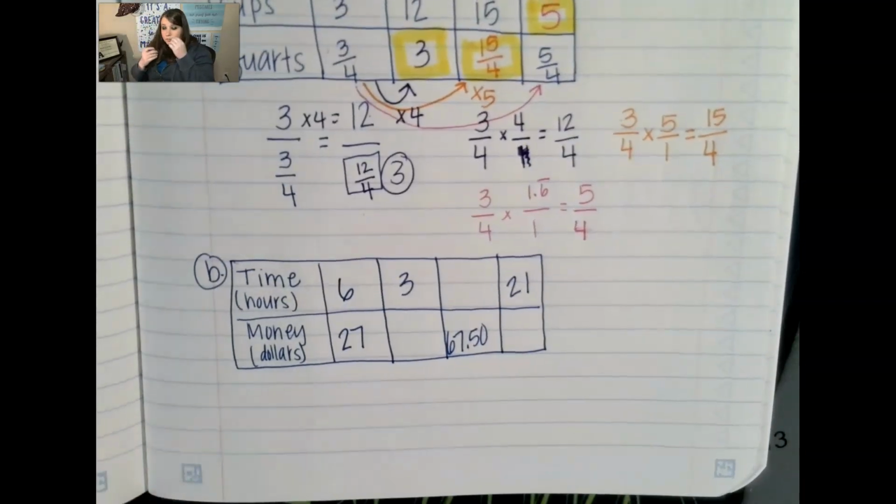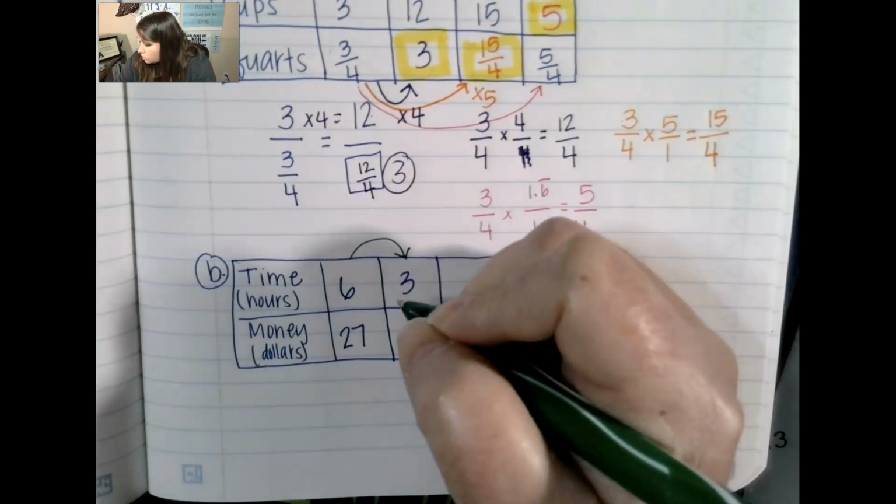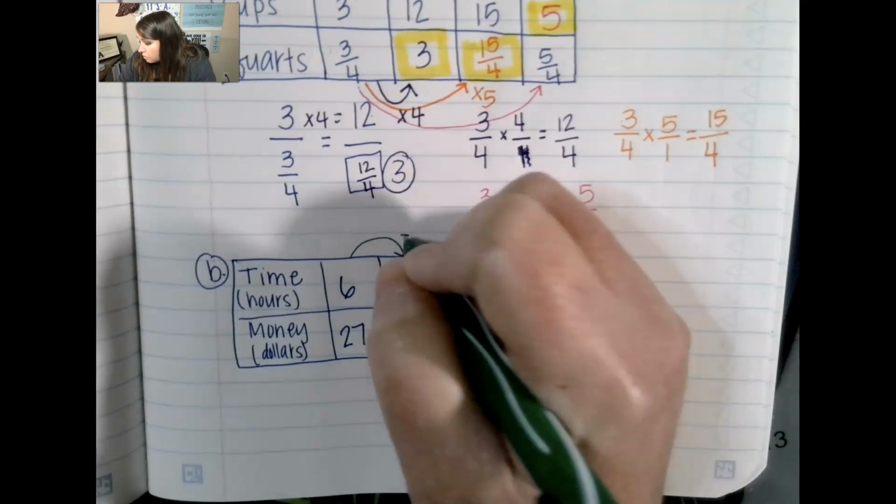So my job is to go through this and figure out, how do I get from one box to the other? Well, 6 divided by 2 gives me 3.